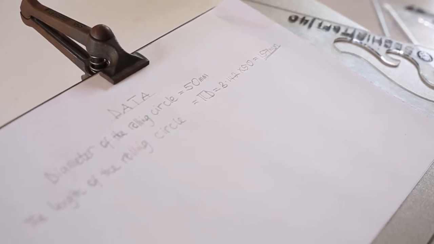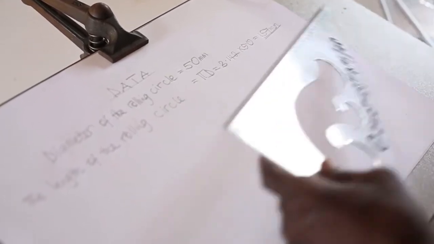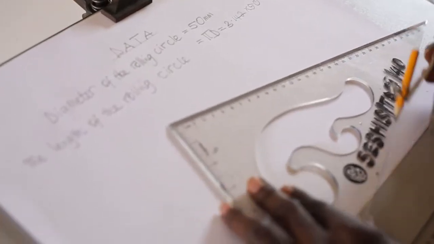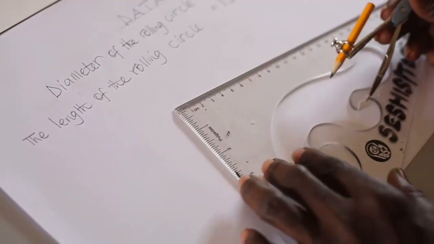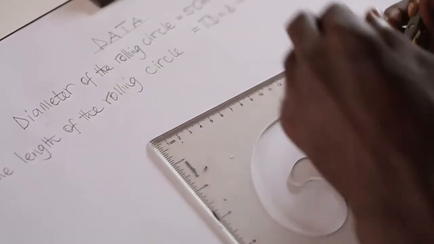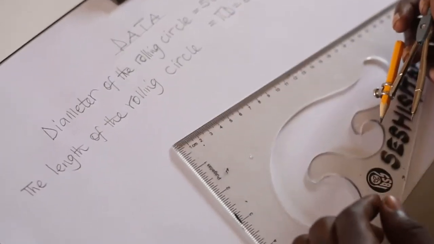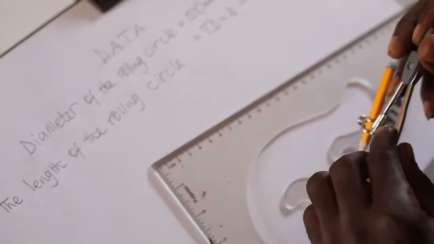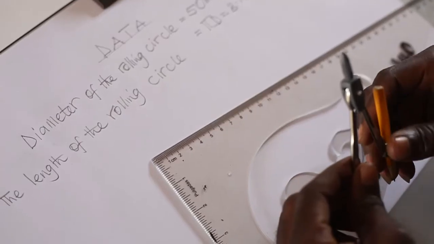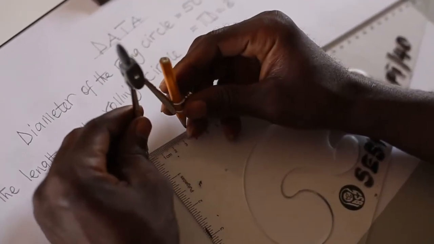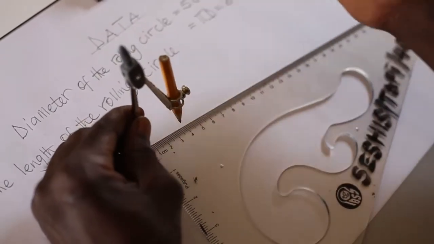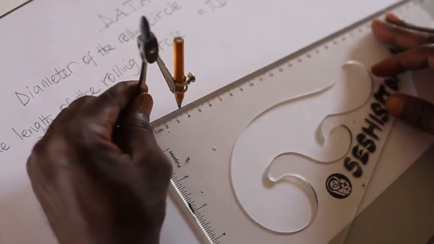So let's start. First of all, you have to draw your rolling circle. The diameter is 50, but you have to use the radius. The radius is half of the diameter. You measure it. In this case, the radius is 25 millimeters.